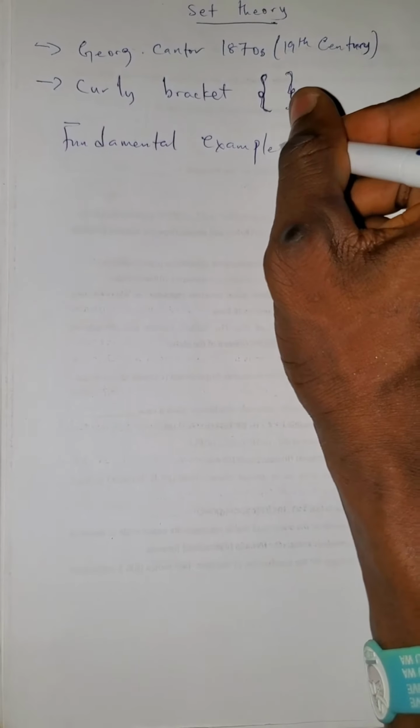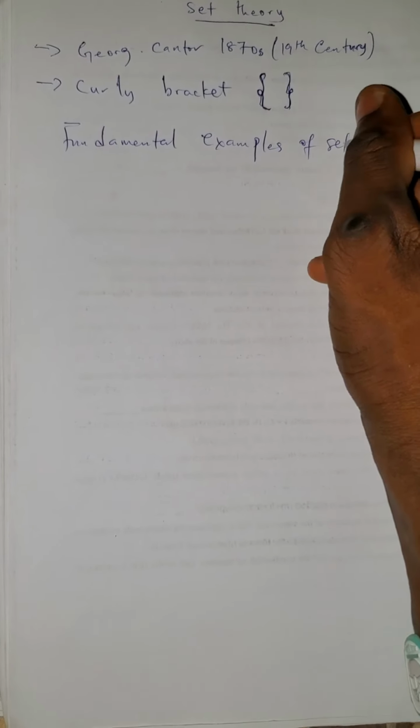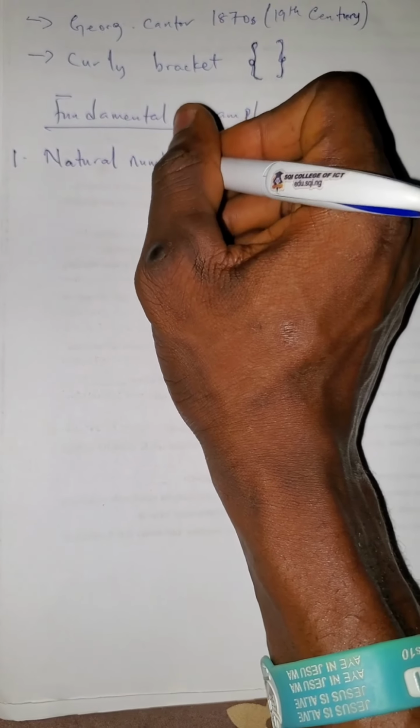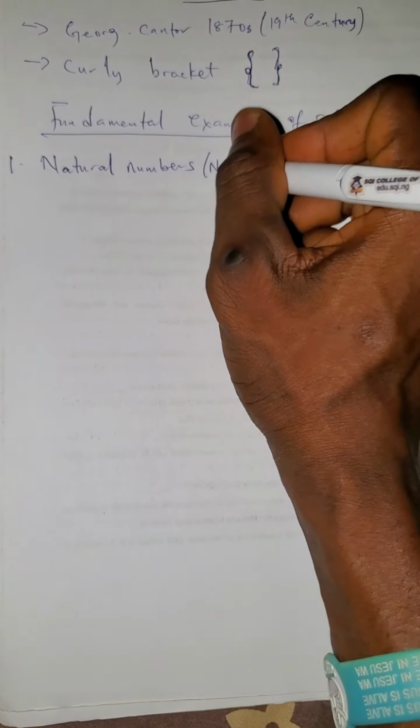Now, if you have this as the curly bracket, the next aspect we'll be talking about is the fundamental examples of sets. The first one we'll be talking about is the set of natural numbers. Natural numbers is denoted N.